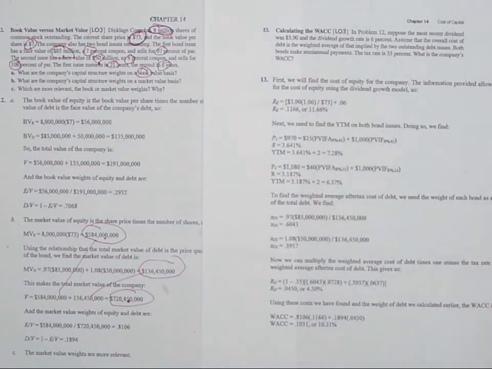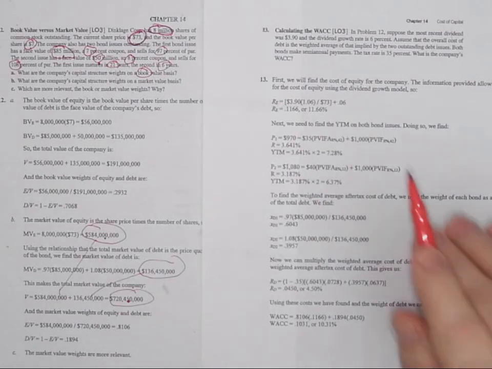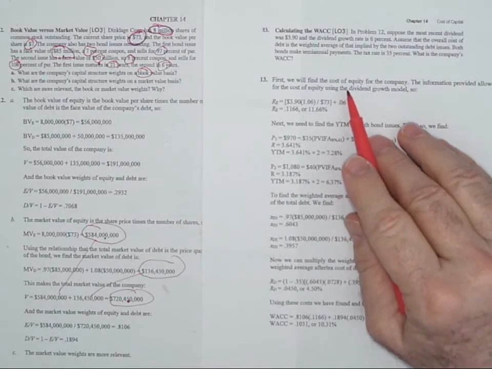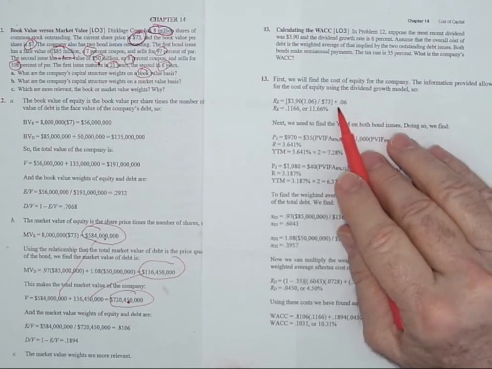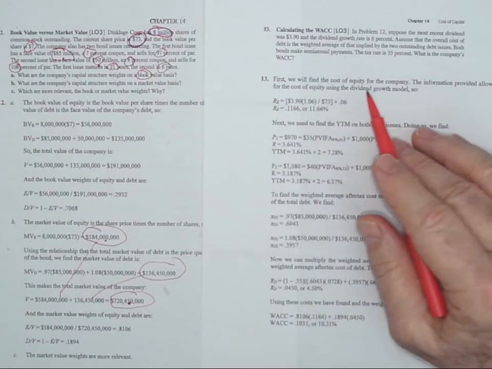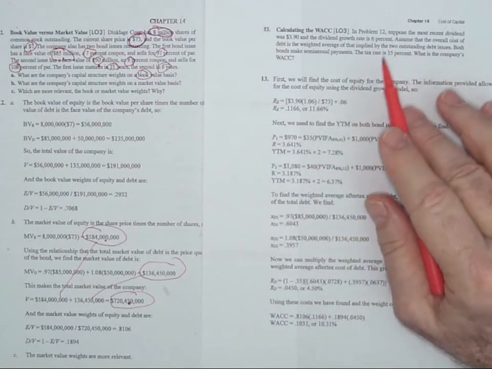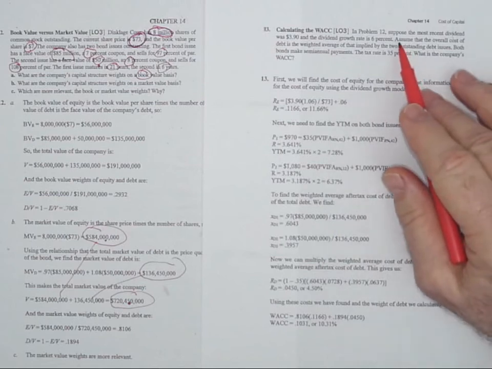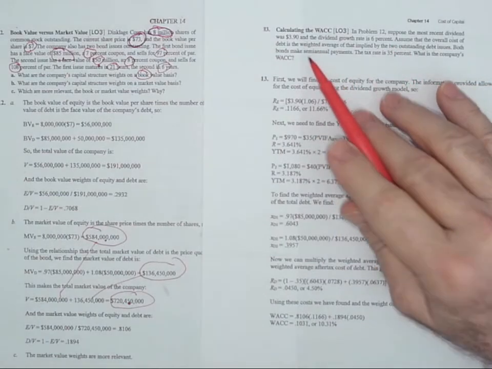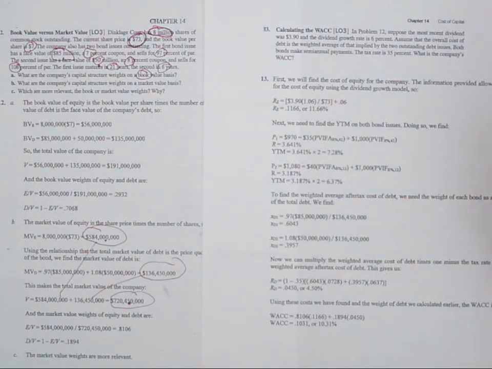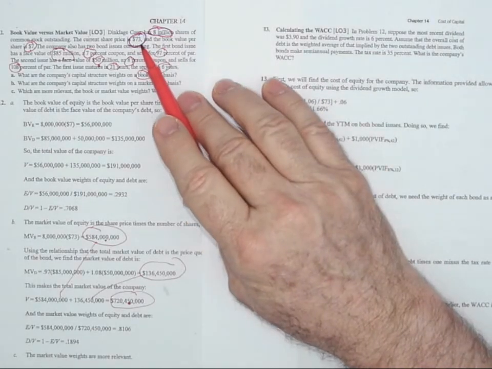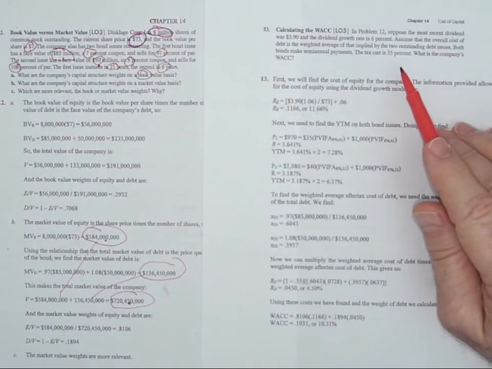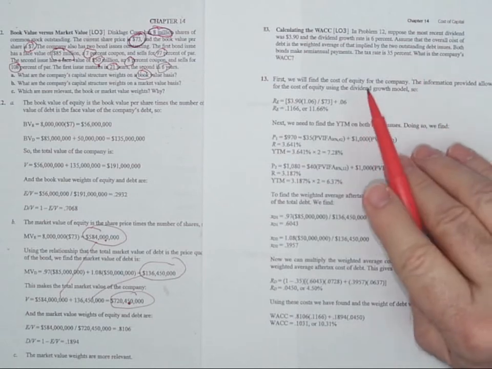Okay, so this sounds like it gets a little involved, but let's go step by step. First, what's the cost of equity? Well, they don't give us any information about beta, so we have to assume, since they do give us information about the dividend, the current share price and the growth rate, we can go ahead.